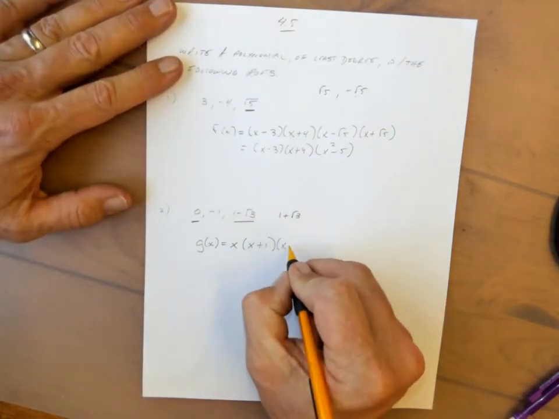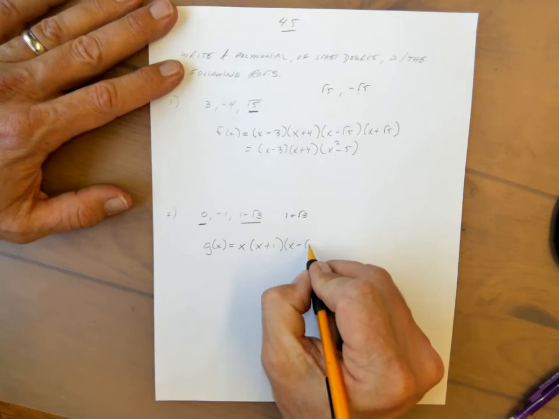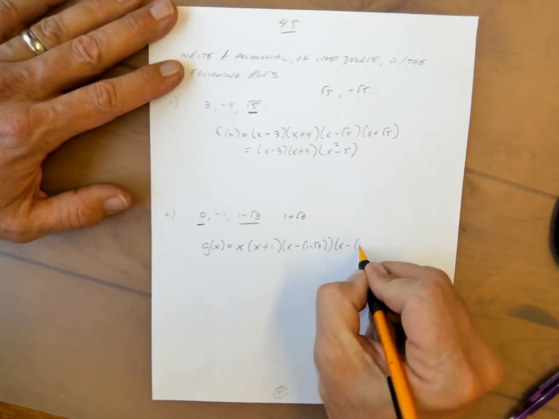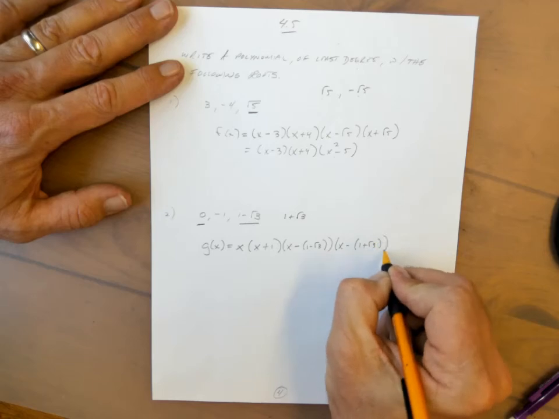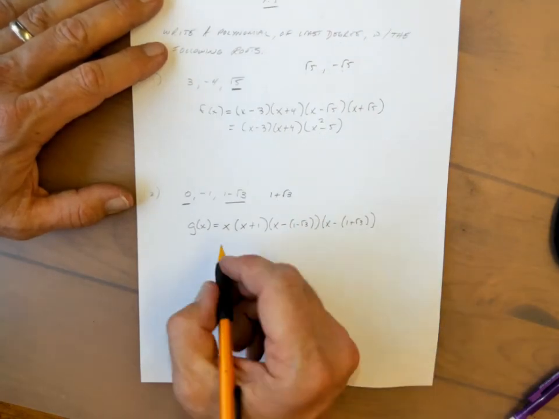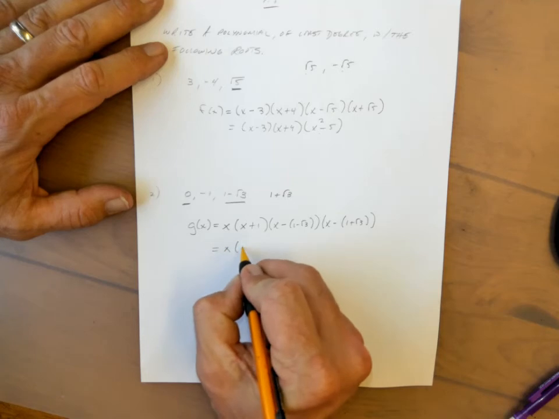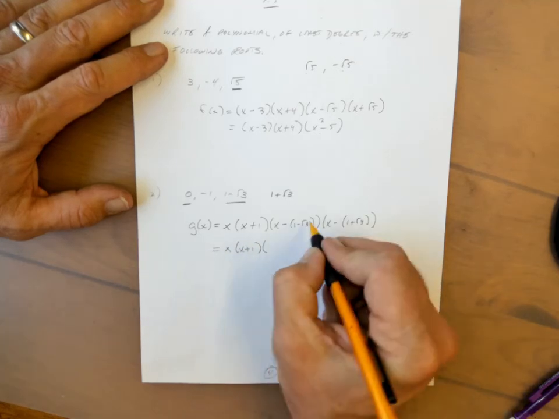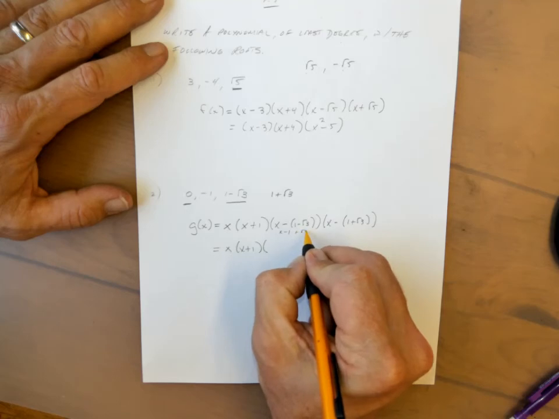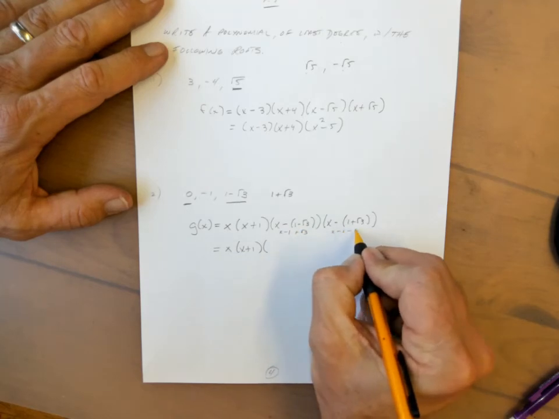So now I would write this as x minus 1 minus root 3, x minus 1 plus root 3. And I do want to clean this up a little bit for our purposes. So here's what I'm going to do. I'm going to distribute the negative. So I'll do that right here so you see what that looks like.